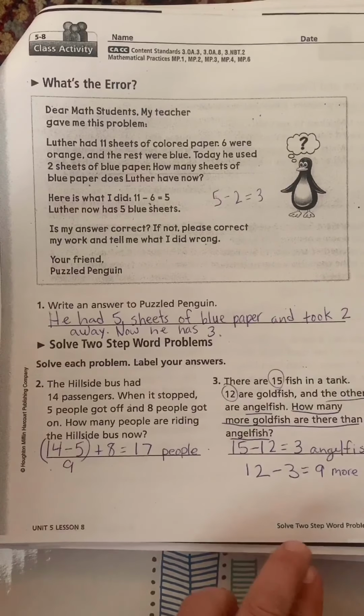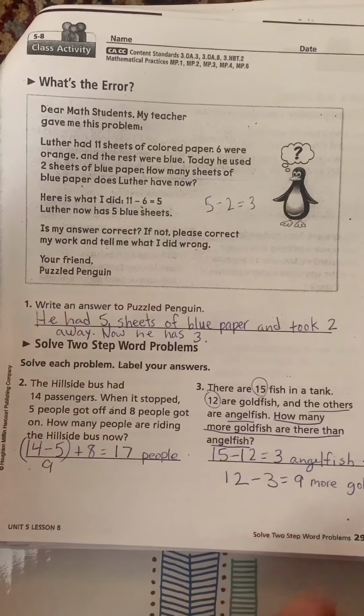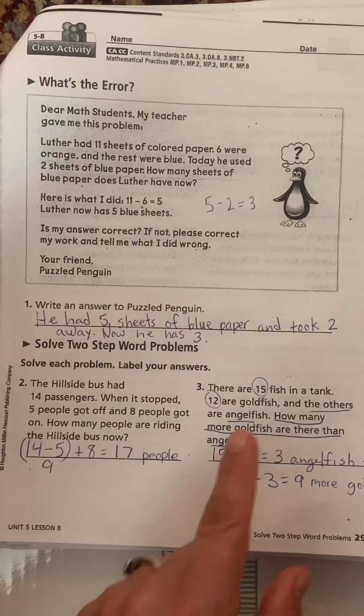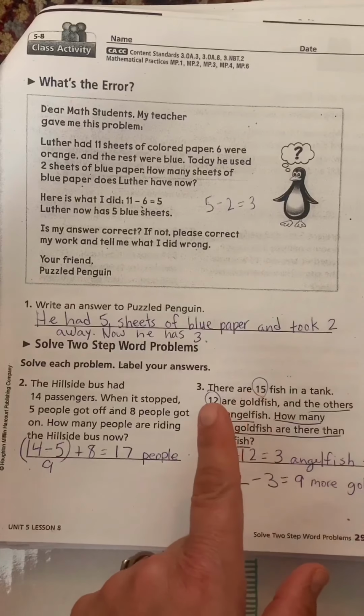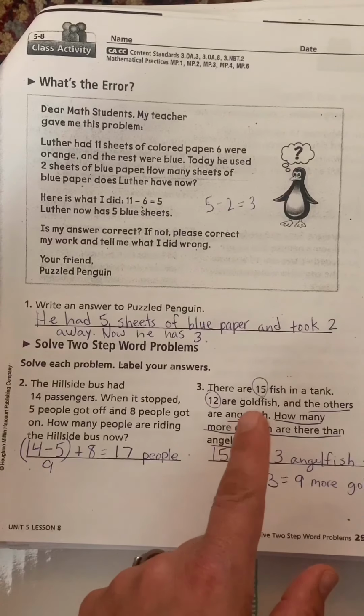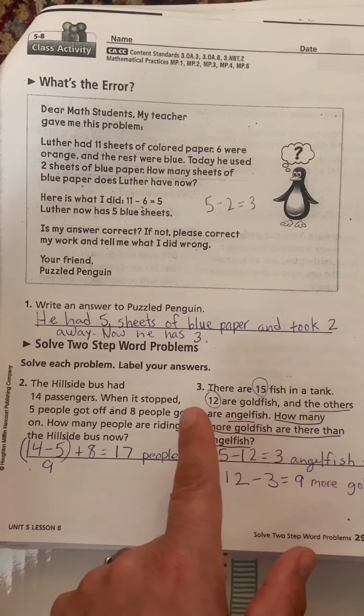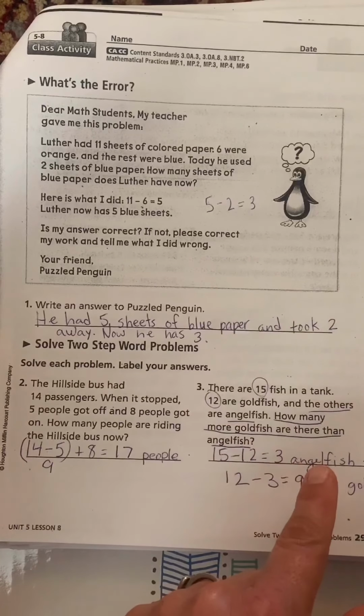Number 3, there are 15 fish in a tank. There are 12 goldfish and the others are angelfish. How many more goldfish are there than angelfish? So first we need to figure out how many angelfish there are. So 15 in all, 12 are goldfish and the others are angelfish. So 15 minus 12 equals 3. That means there's 3 angelfish.